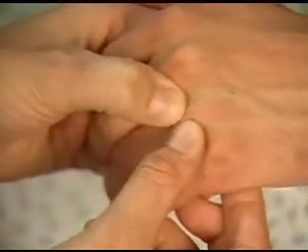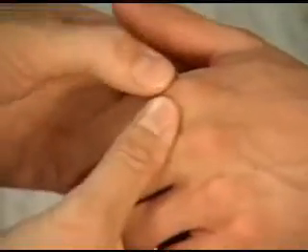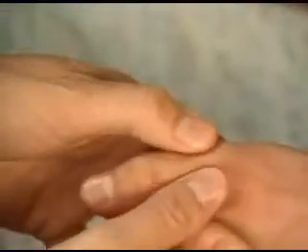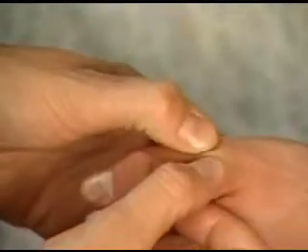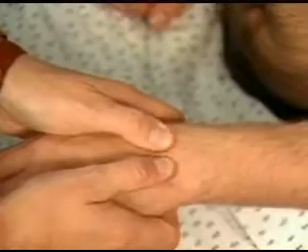Place your thumbs just distal to the knuckle on each side of the extensor tendon. Your fingers should be on the head of the metacarpal in the palm. Note any tenderness, swelling, or bogginess. Next, palpate each wrist joint with your thumbs on the dorsum of the wrist and your fingers beneath it.